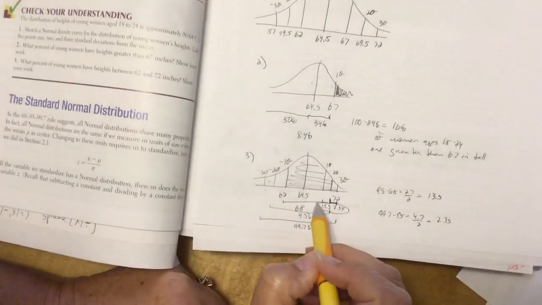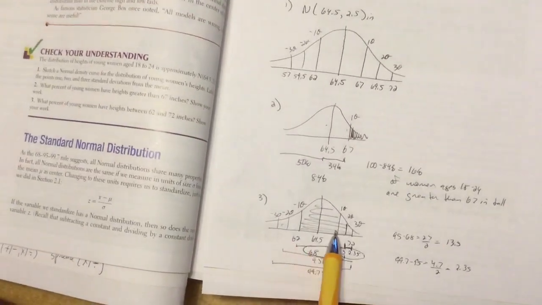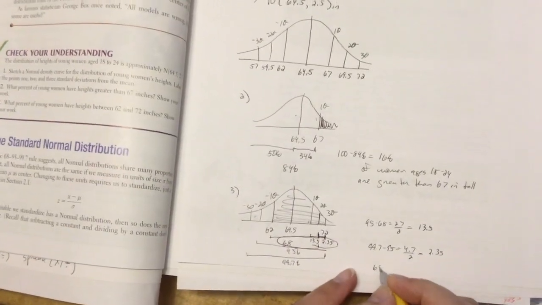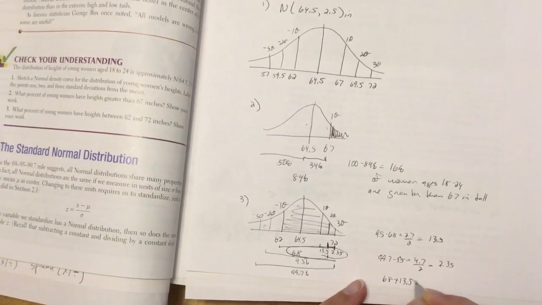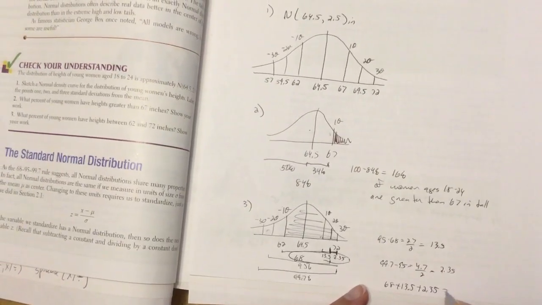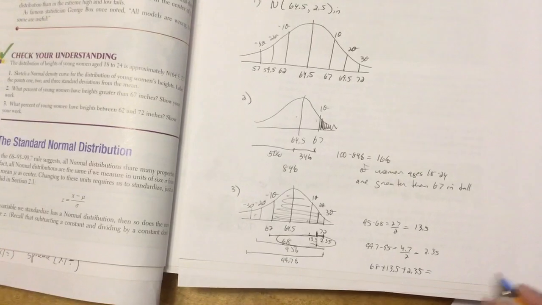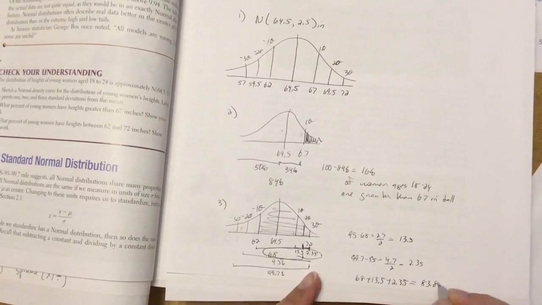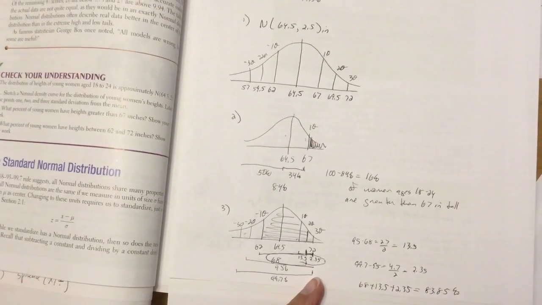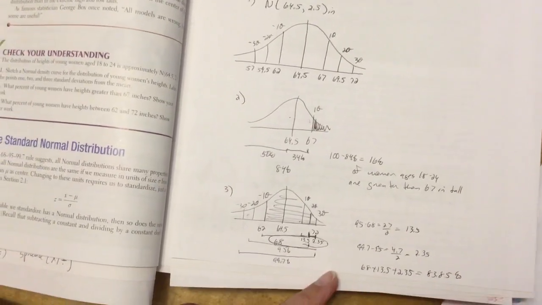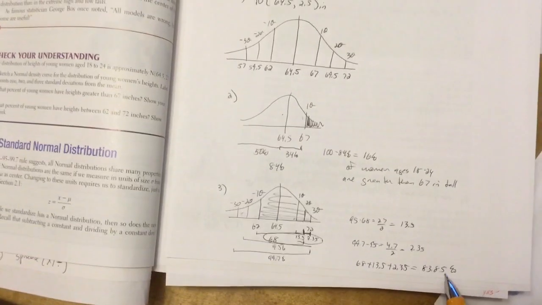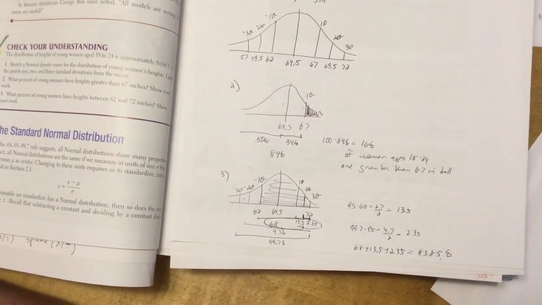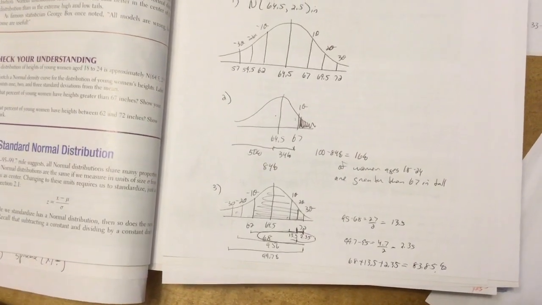So if I add all these up, that's 68, that's 13 and a half, and that's 2.35. So 68 plus 13 and a half plus 2.35 equals 83.85. So I can safely say that 83.85% of women age 18 to 24 are between 62 and 72 inches tall. Okay, great.